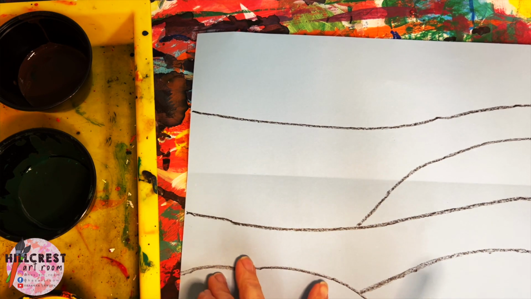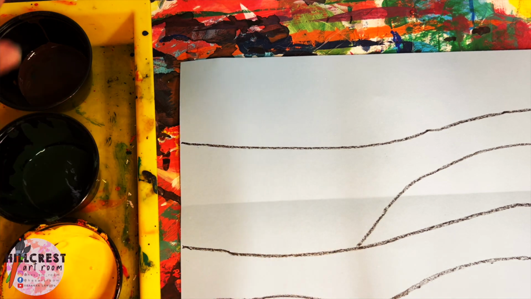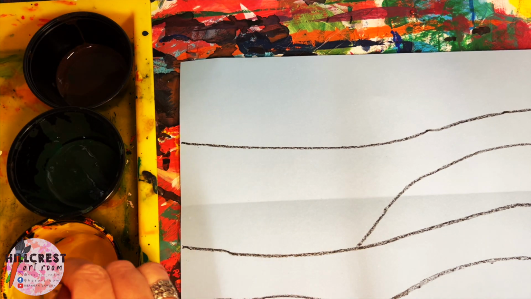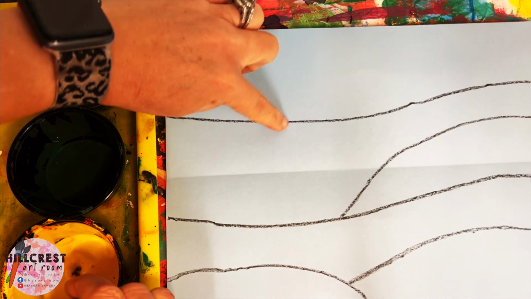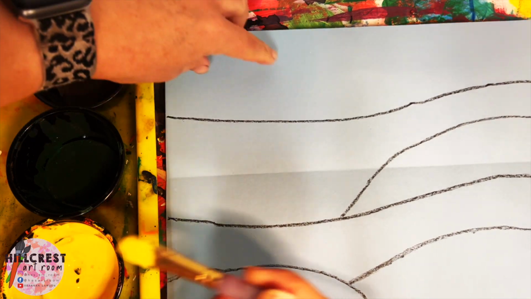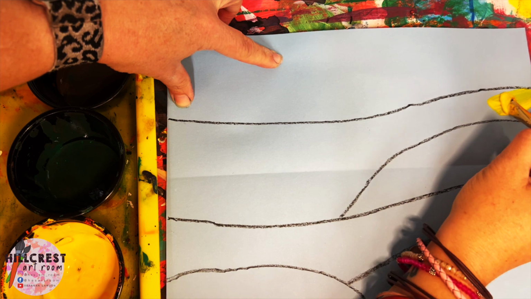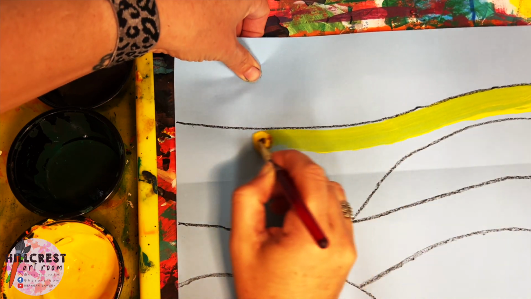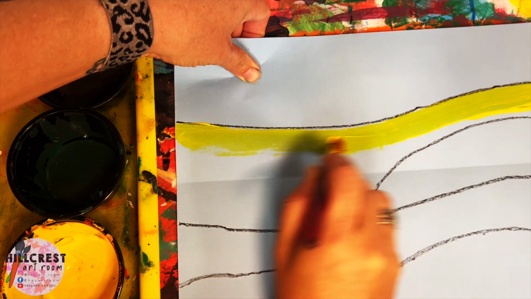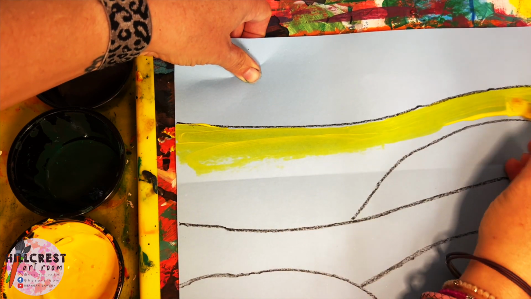So I'm going to use yellow first. So watch, I'm going to get a little yellow. It's not this, this is the sky. We're going to go below that first line. Again, not above that line. You are below. So I'm going to put some yellow in.